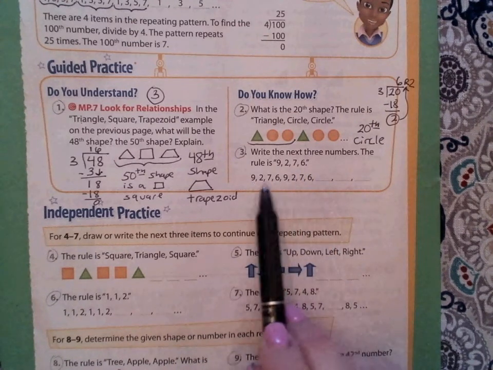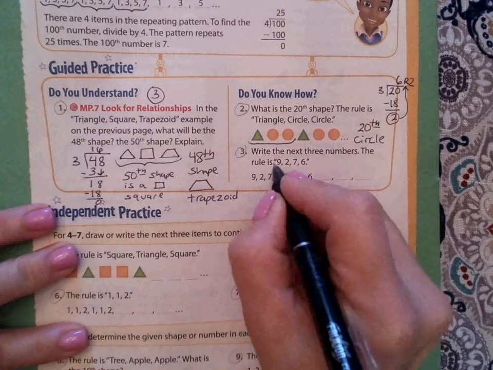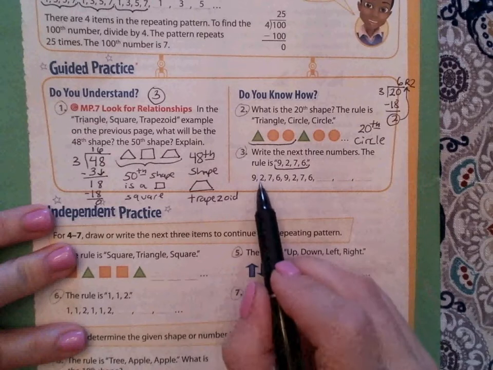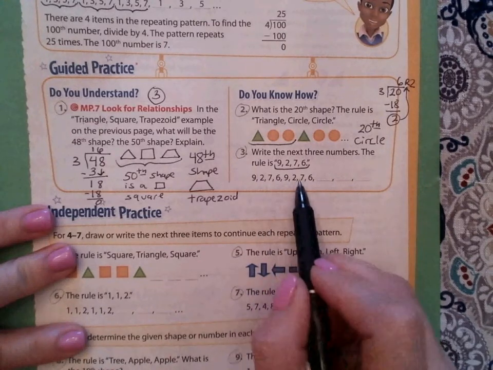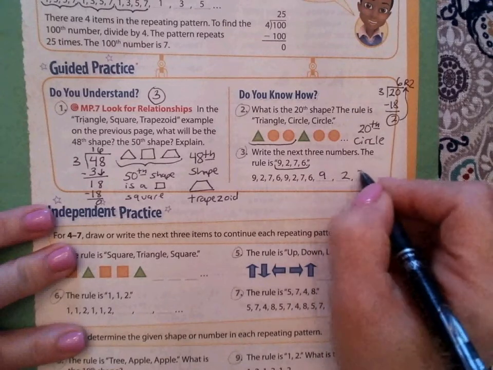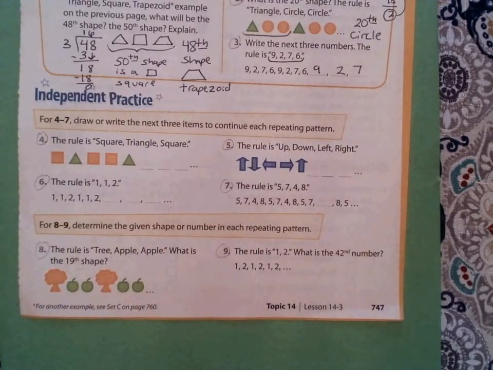And let's take a look at number 3. Write the next 3 numbers. The rule is 9, 2, 7, 6. So I can see there's 4 numbers. 9, 2, 7, 6, 9, 2, 7, 6. So my next 3 numbers would be 9, 2, and 7.